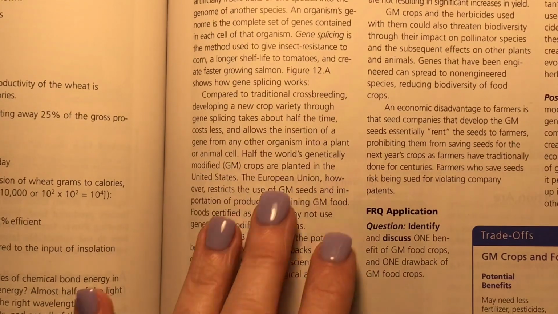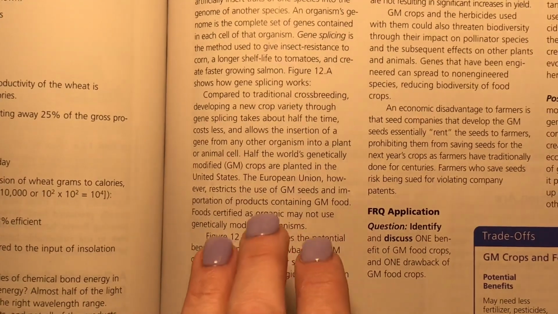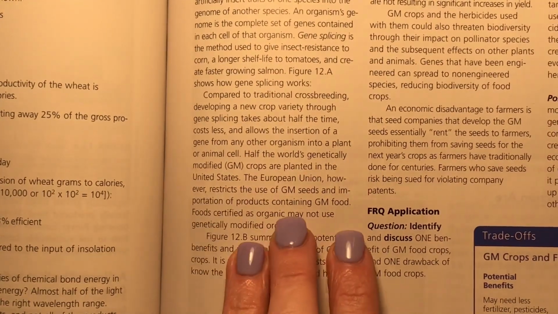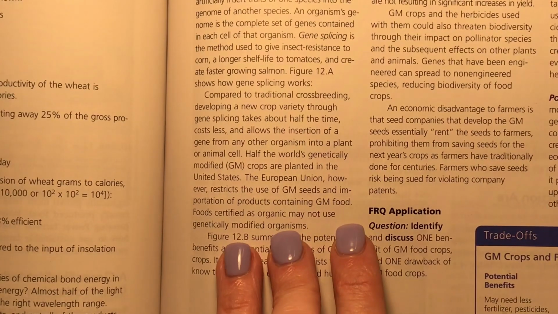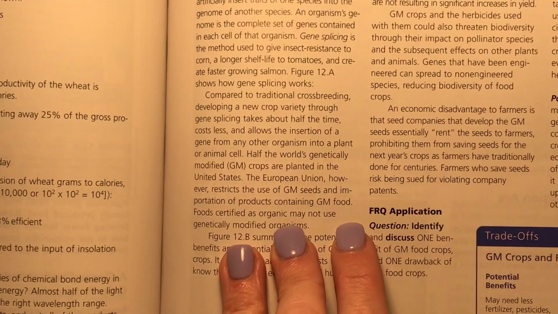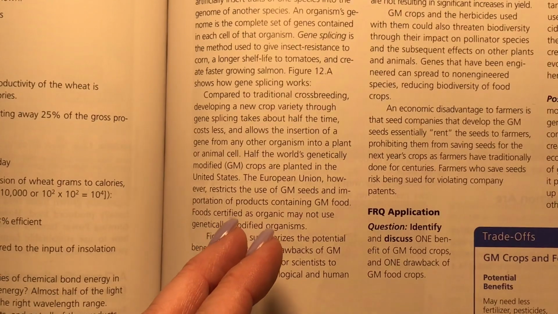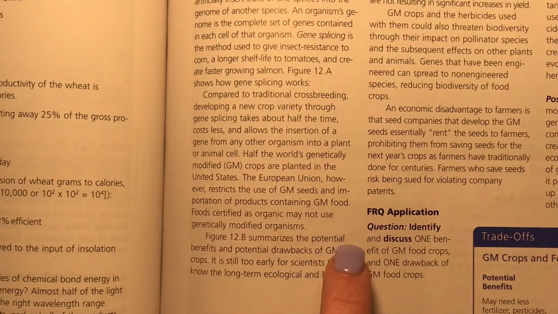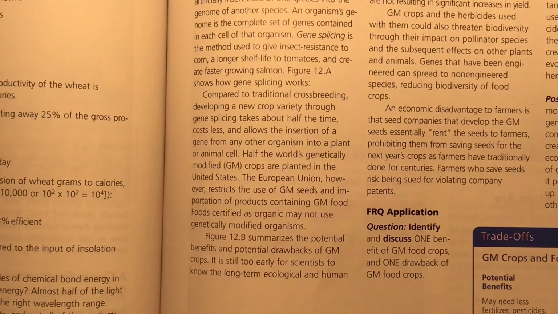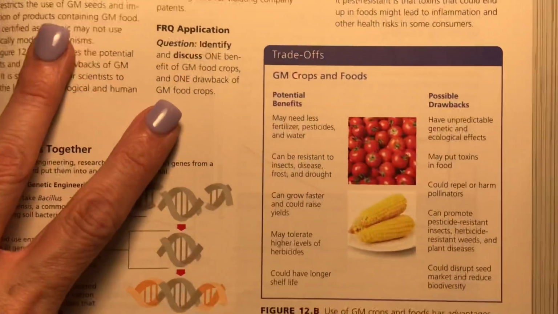So they're very common. Half the world's genetically modified crops are planted in the United States. The European Union, on the other hand, they don't use as many GM crops as we do. They're kind of banned in a lot of places, and it's because of some concerns they have, and it's basically here.